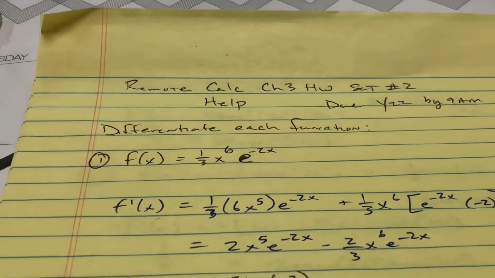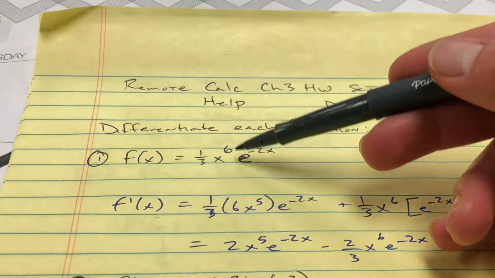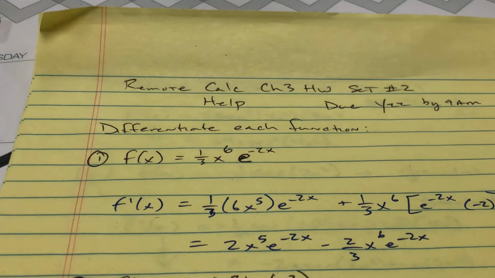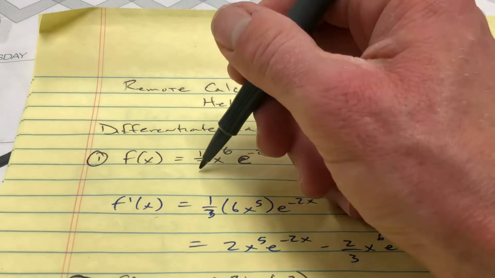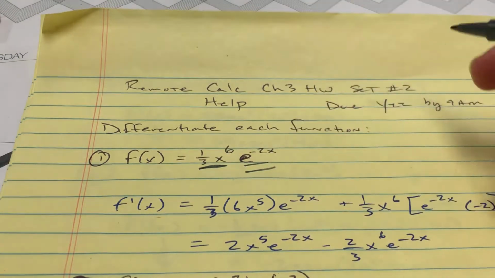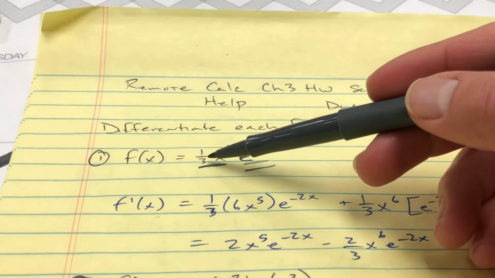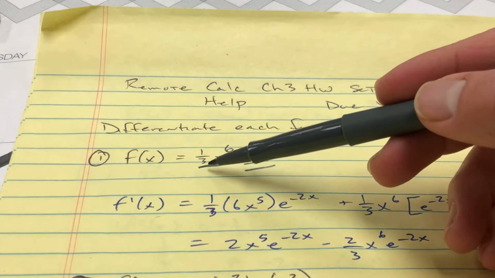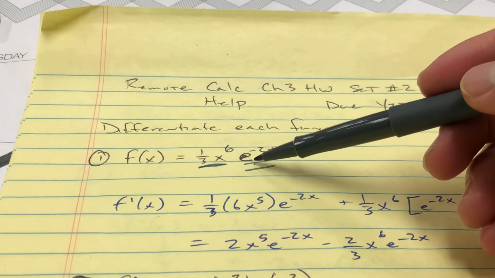So differentiate each function. This is the question: 1/3 x to the 6th times e to the negative 2x. Probably going to handle this using the product rule. Product rule says, we'll call this the first function part, that the second says derivative of the first times the second plus the first times derivative of the second.